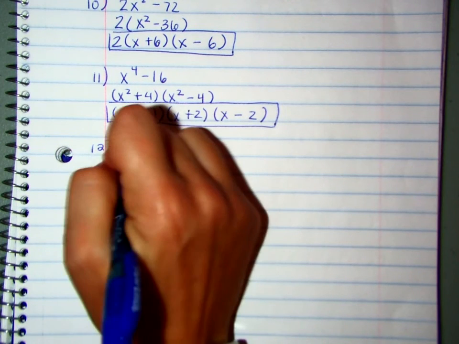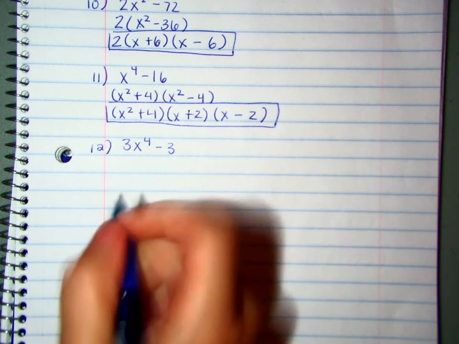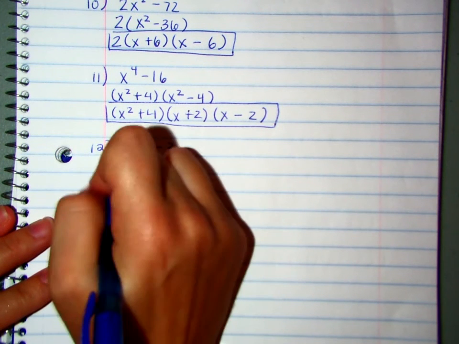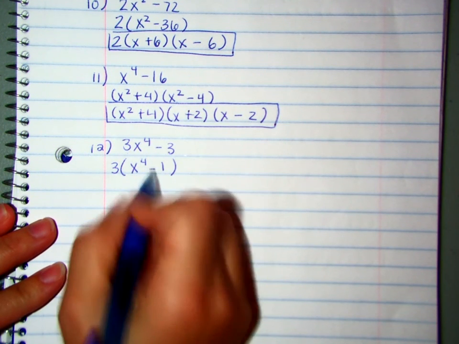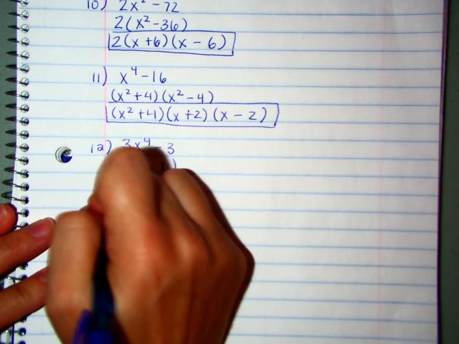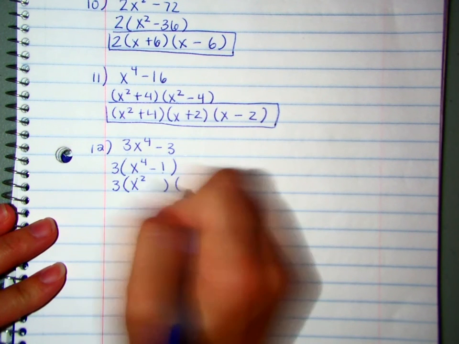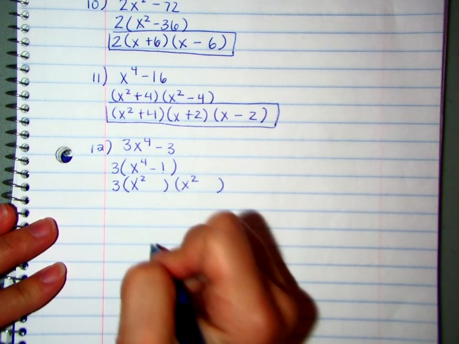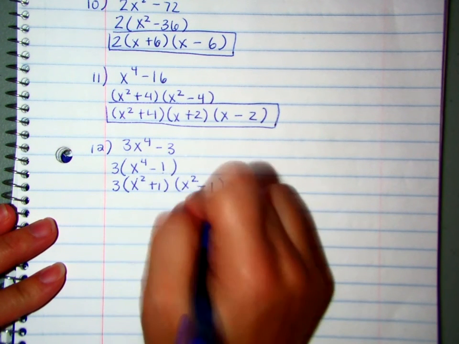We have 3x to the fourth minus 3. So we need to pull out our GCF because they both have a 3, and that gives me x to the fourth minus 1. Now we're going to go ahead and factor this difference of two squares. So we open our two parentheses, x squared times x squared gives me x to the fourth. We get a 1 and a 1 here. One is a positive, one is a negative.